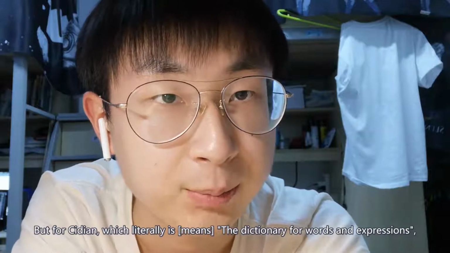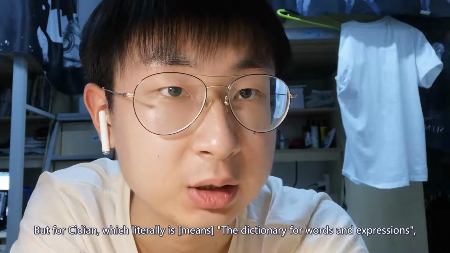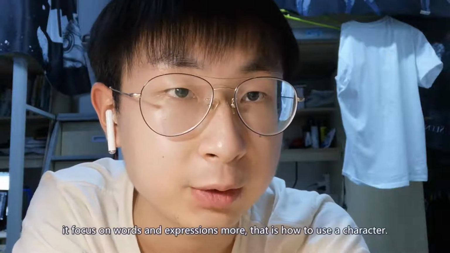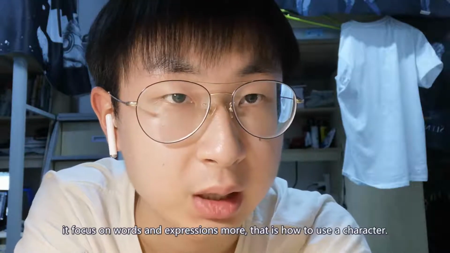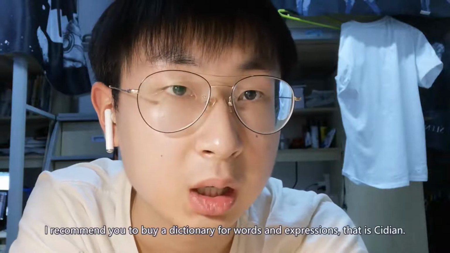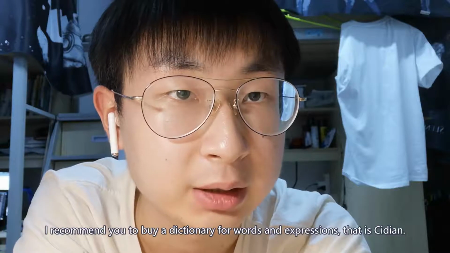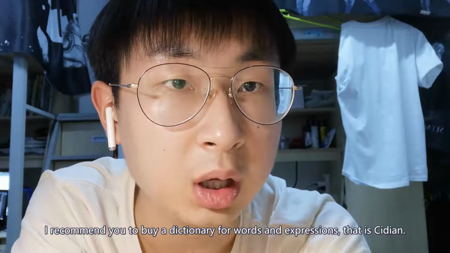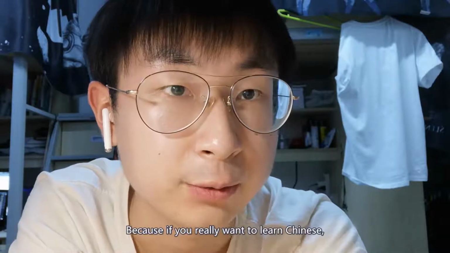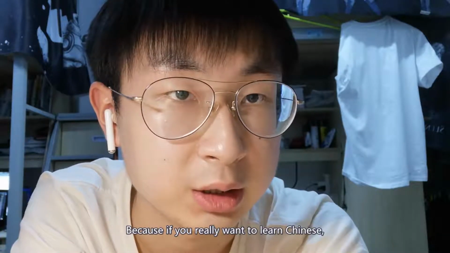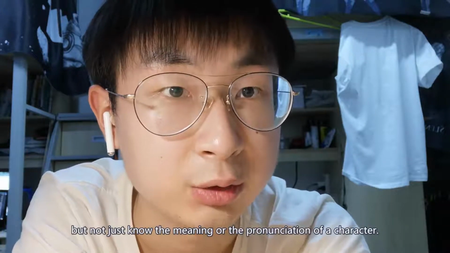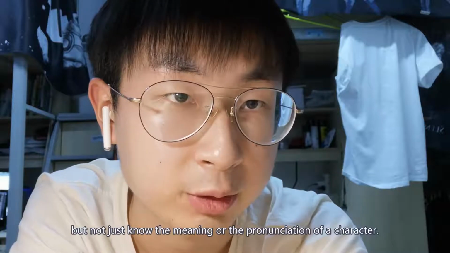But for 词典, which literally is the dictionary for words and expressions, it focuses on words and expressions more. That is, how to use a character. I recommend you to buy a dictionary for words and expressions, that is 词典. Because if you really want to learn Chinese, you should learn how to use the characters, but not just know the meaning or the pronunciation of a character.